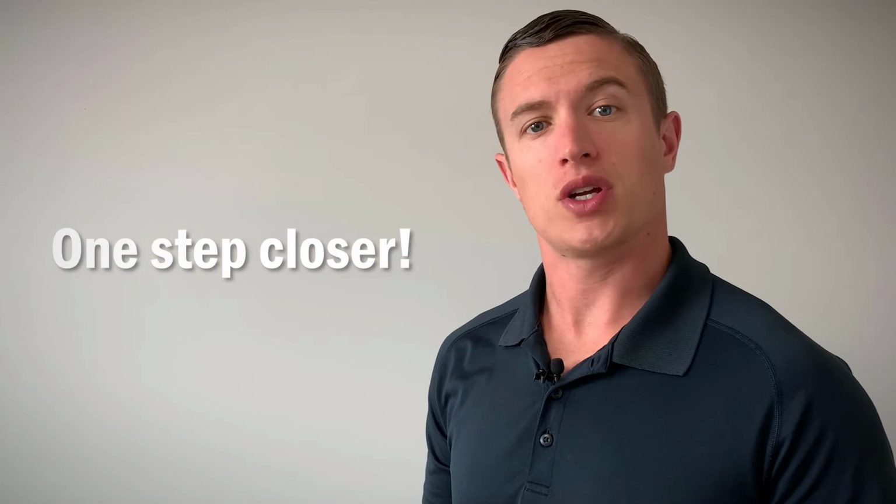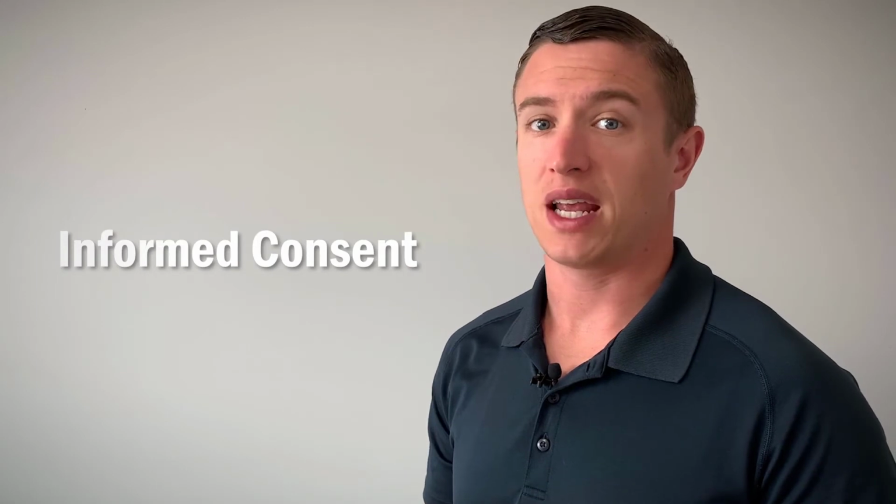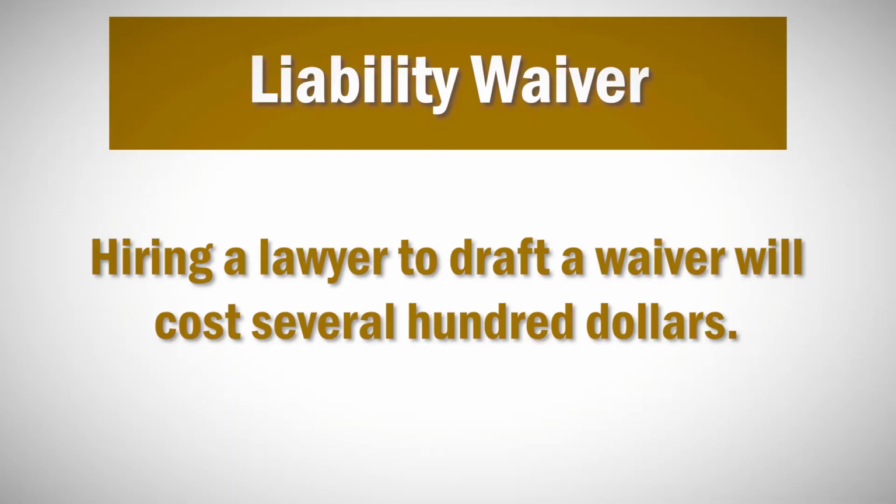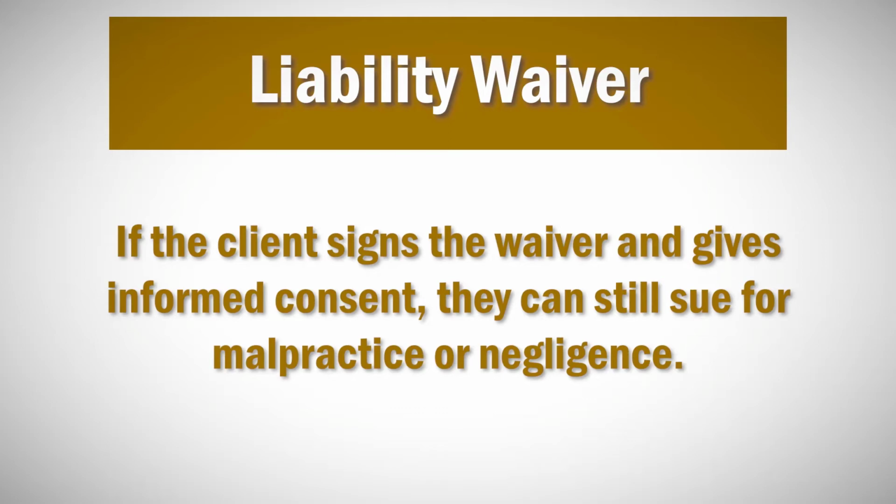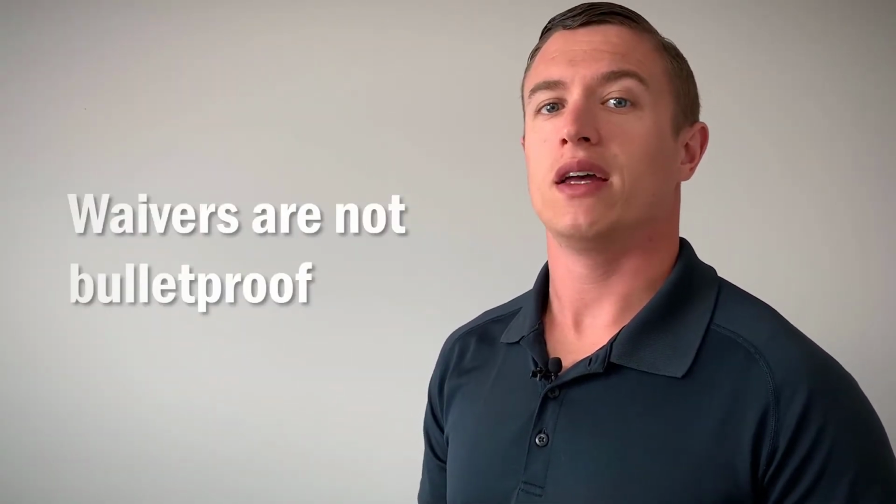But prior to proceeding to treatment, you need to make sure each client has been given informed consent. Informed consent can be obtained many different ways, but in my experience, the easiest and most effective method is by having the client read and sign a liability waiver. The liability waiver not only covers informed consent, but also adds a layer of protection to you in the event that there is a mishap with a client. You could get a lawyer to draft one up for you, but keep in mind that this will likely cost several $100s, and at the end of the day, even if the client signs the waiver and gives informed consent, they can still sue you for malpractice or negligence. Simply put, liability waivers are not a bulletproof way to avoid getting sued.